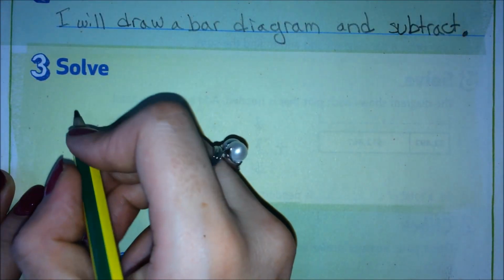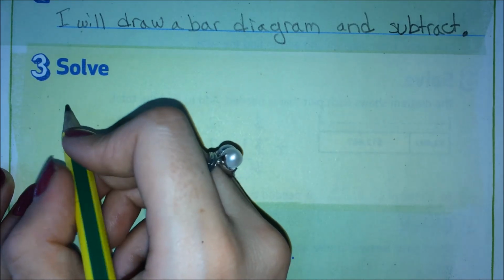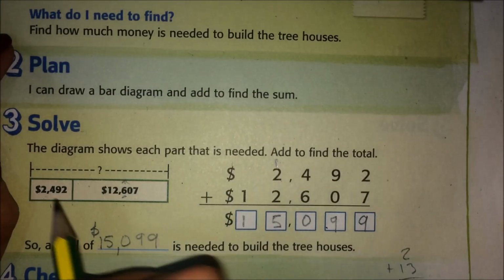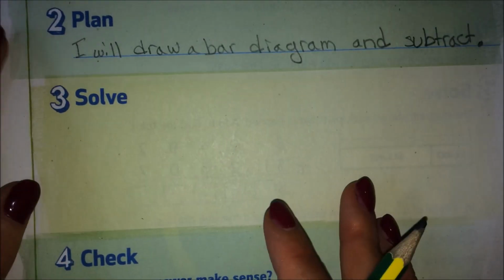Okay, so we're going to solve. So we have two parts, but this time, unlike on this side where we're adding to find the total, over here we already have the total, right?